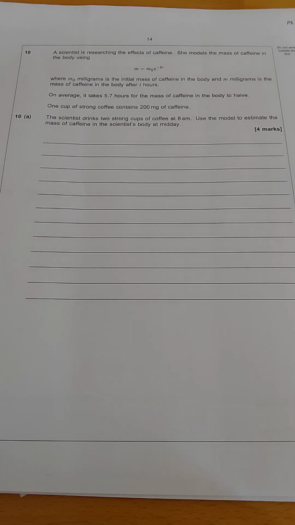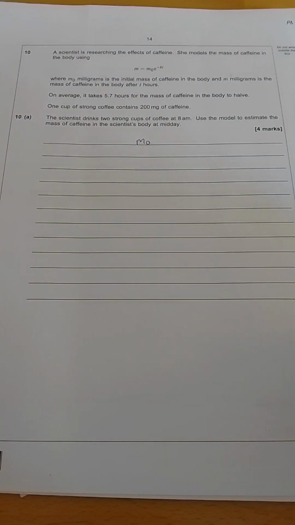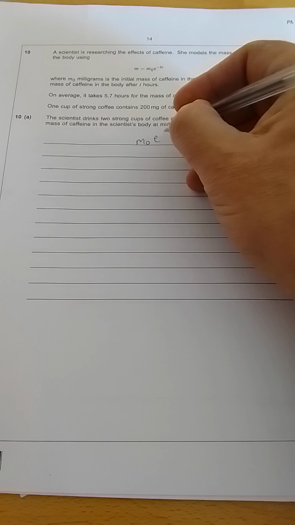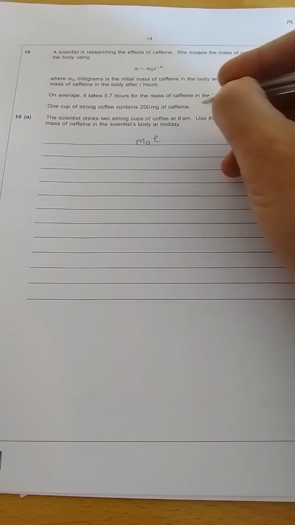Okay, there's 2 stages to this. First of all, we're going to find out the value of k so that we can use that equation in our second step, which is to work out how much caffeine will be left at midday. So the first step is to find out the value of k. What we know is the amount of caffeine halves after 5.7 hours. So if you drank m0 amount of coffee, after 5.7 hours it will be half as much.